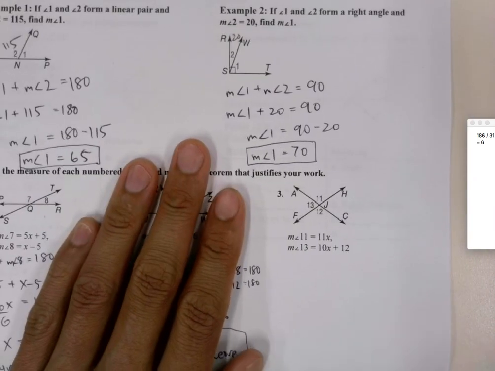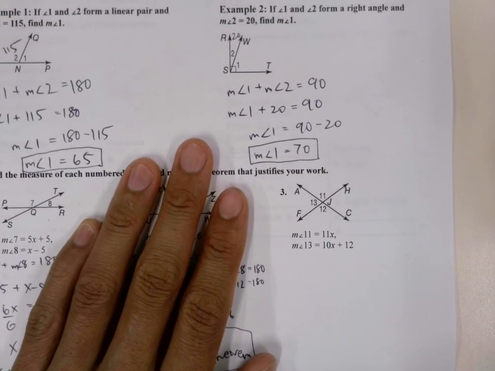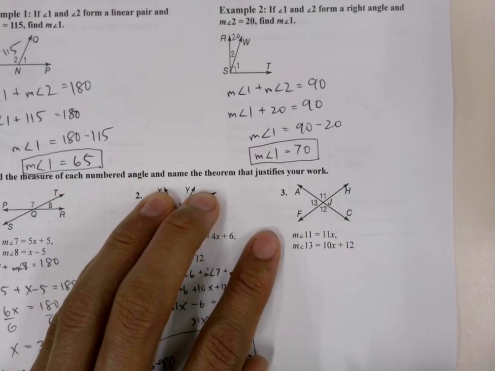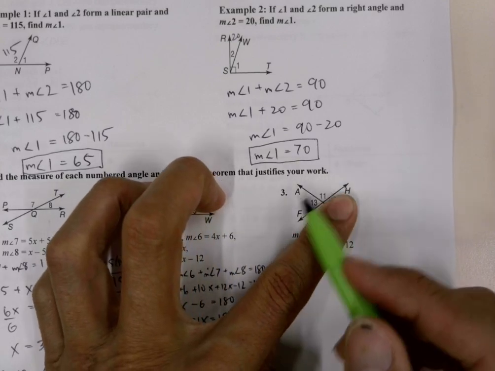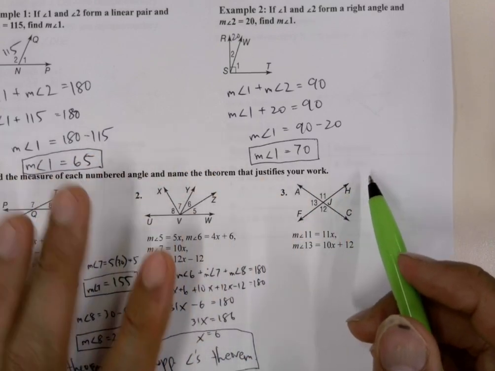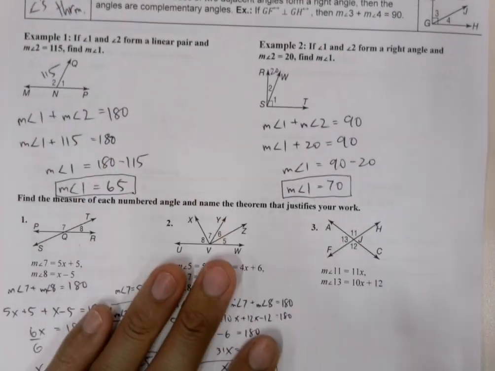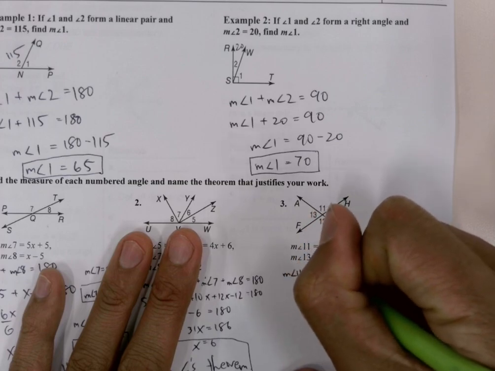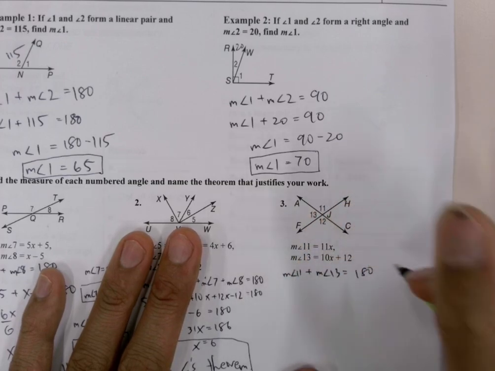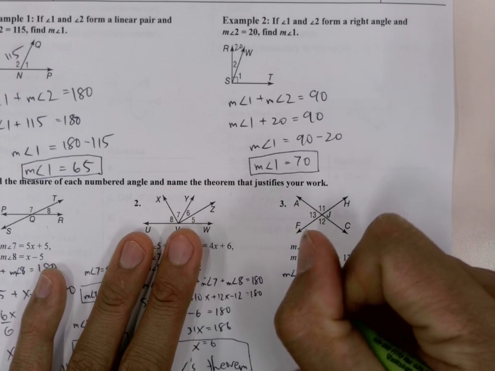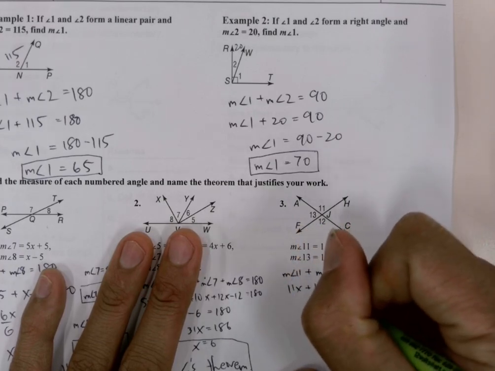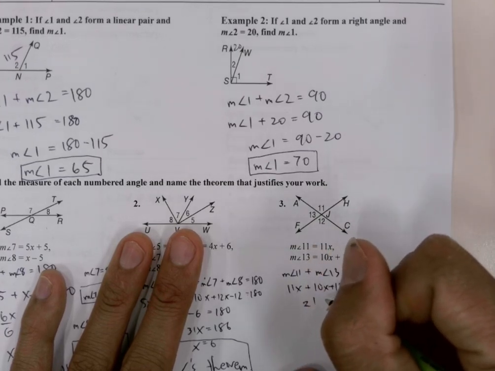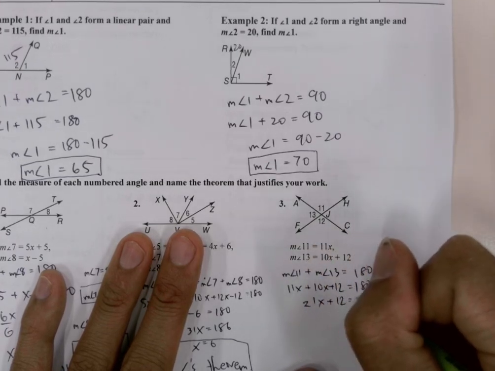Okay, so we're over here now, and we have this figure, and we have angle 11 and angle 13. And so we know that angle 11 and angle 13 add up to 180 degrees via the supplementary angles theorem. So we're going to use that, right? So we have measure angle 11 plus the measure of angle 13 is equal to 180. And then I'm going to substitute it in. So I got 11x plus 10x plus 12 is equal to 180. Then I combine my like terms. 21x plus 12 is equal to 180.